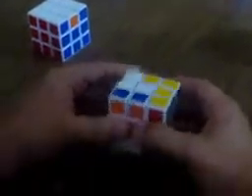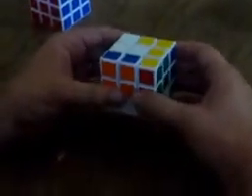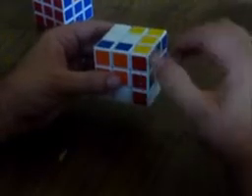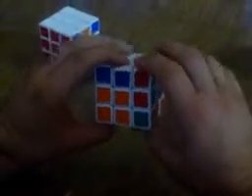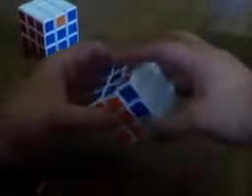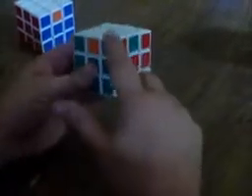So going back to this one, remember I already performed half of the algorithm on this. So I did down, down, down, two in the back. And then the other half is up, up, down, two in the back. Fix the yellow cross. And when you look at this now, you can turn the top layer and you will see that all four corners have been placed correctly.